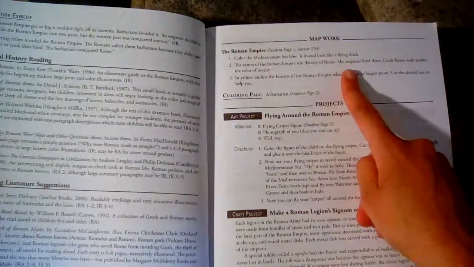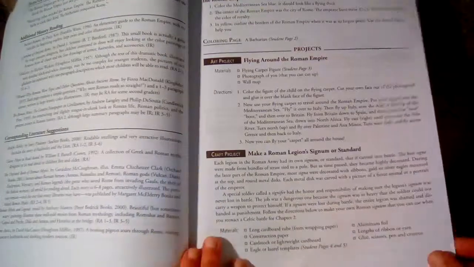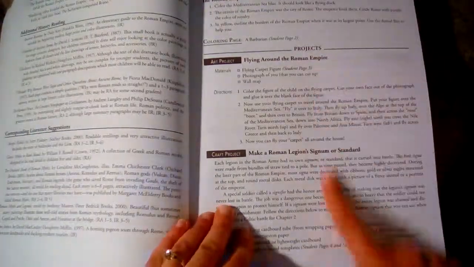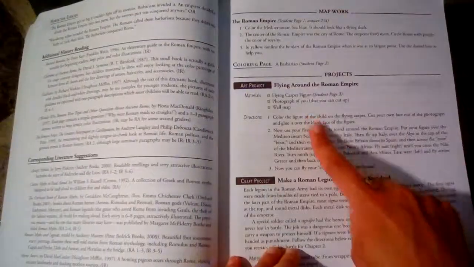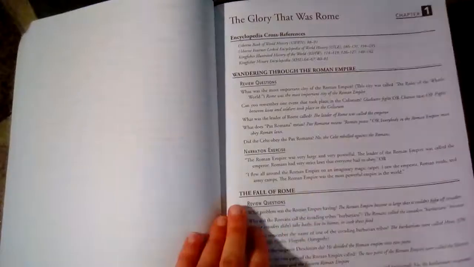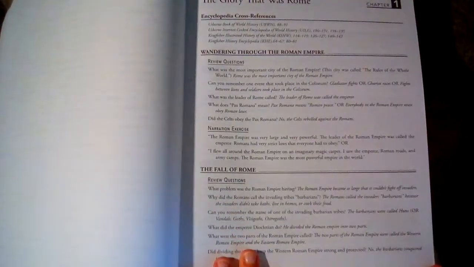And then there's the map work here. It tells you what you're supposed to do on the map, and then if you want to, you can do projects, and they have a lot of projects for every chapter if you would like to do them. So 1, 2, 3, 4, 5. There's 5 projects for this chapter if you want to do them. We don't normally do any of the projects, but some people really like to do those.